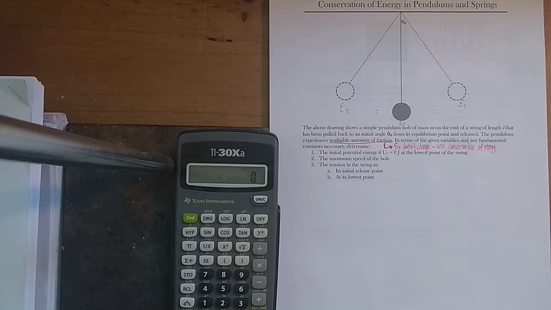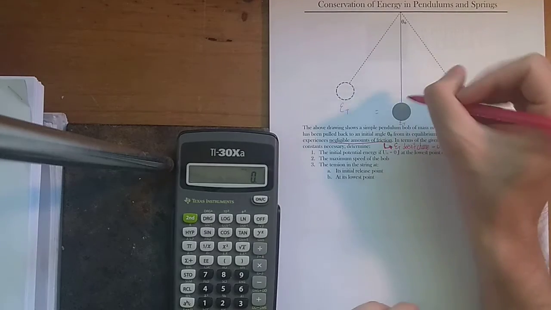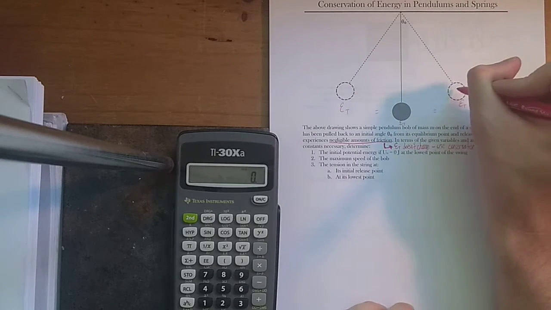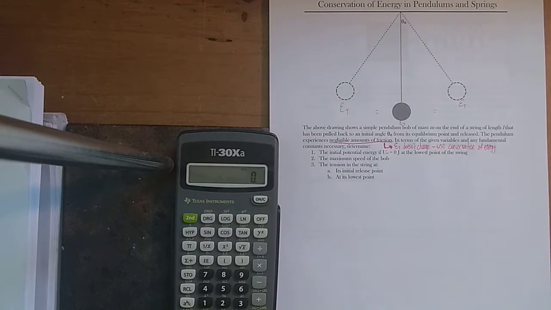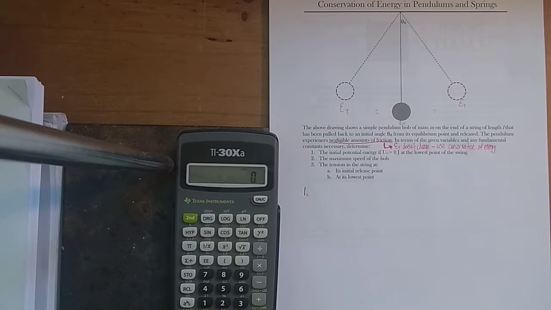Okay, so let's try number 1. The initial potential energy if UG equals 0 joules at the lowest point of the swing. So if UG is 0 here and we bring this up, how much gravitational potential energy is there? So what we really need to know, if you think about the gravitational potential energy equation, it's equal to mgh. Mass is given to us. G is a constant. We can use that.